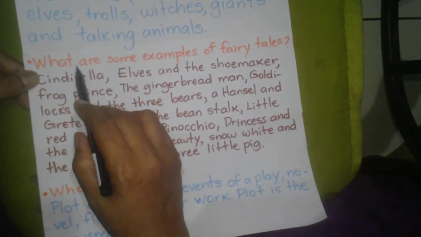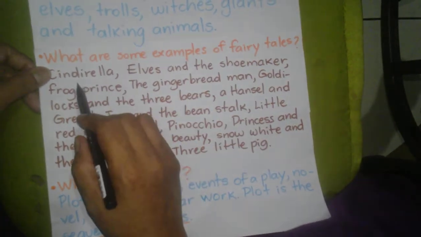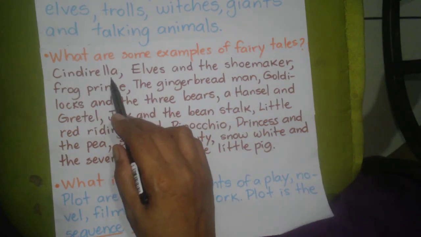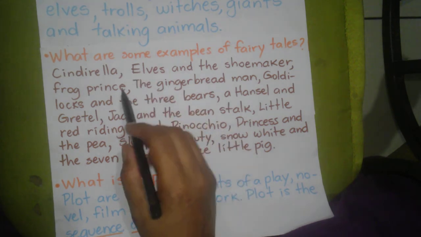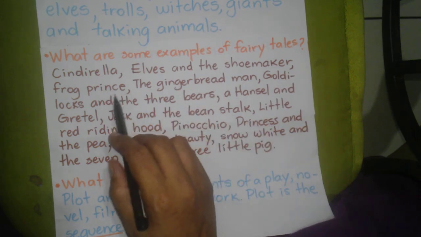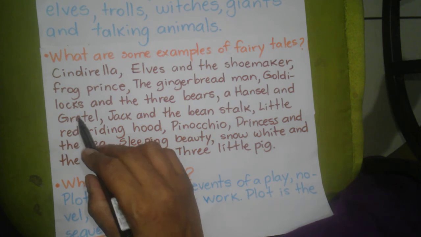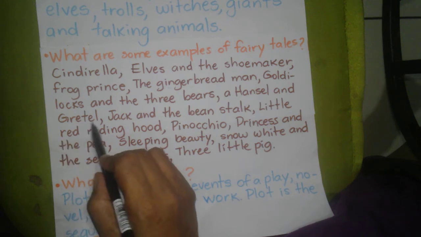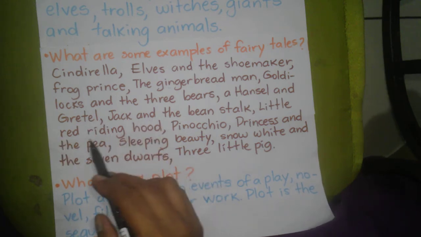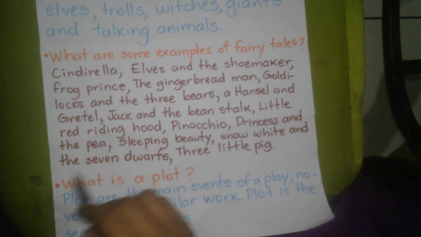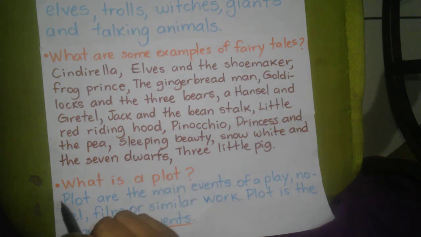Okay. What are some examples of fairy tales? Cinderella, you know this tale, right? It's famous. The Elves and the Shoemaker, the Frog Prince, the Gingerbread Man, Goldilocks and the Three Bears, Hansel and Gretel, Jack and the Beanstalk, Little Red Riding Hood, Pinocchio, the Princess and the Pea, Sleeping Beauty, Snow White and the Seven Dwarfs, Three Little Pigs.